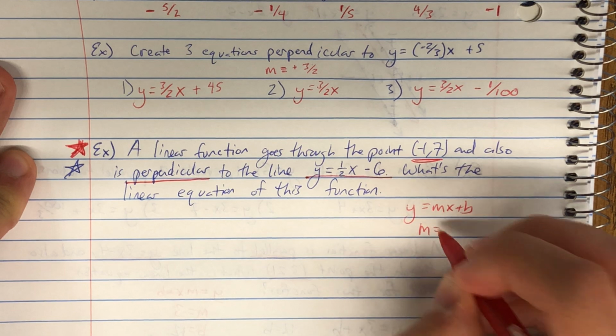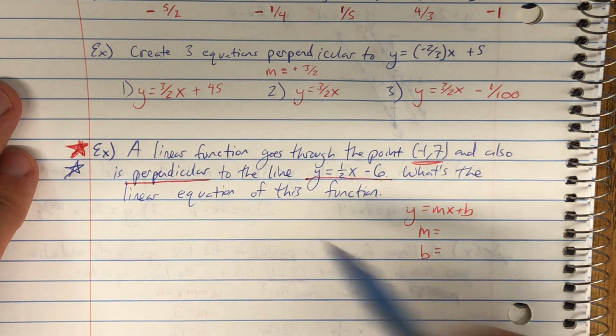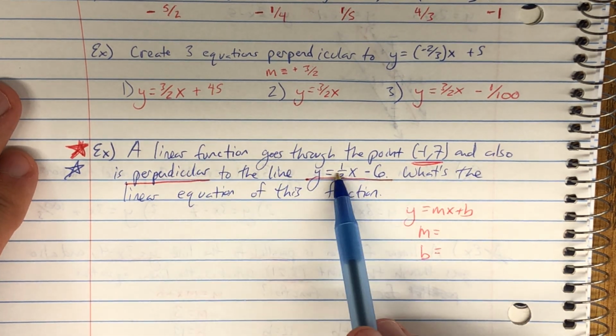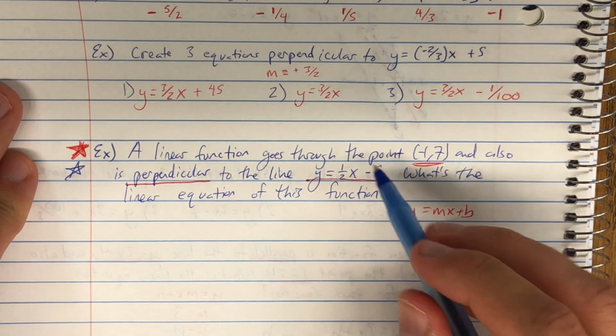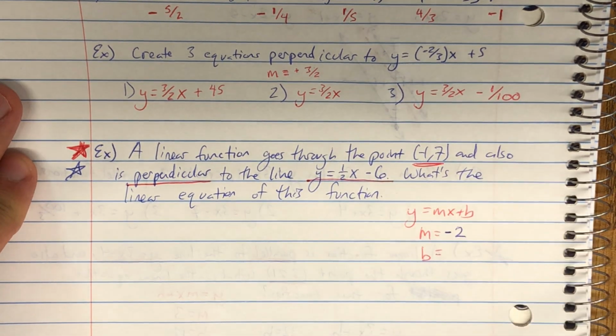So we need m and we need b. So if our equation is perpendicular, that means the slope has to be the negative reciprocal of this line. So this line's slope is 1/2. Our slope would have to be the negative, so opposite sign, and then reciprocal. So 2/1, or just 2.